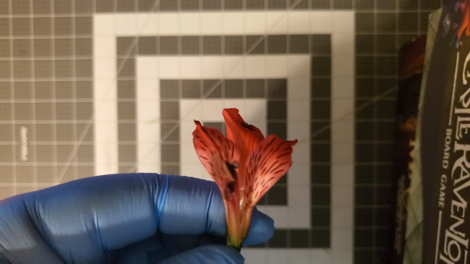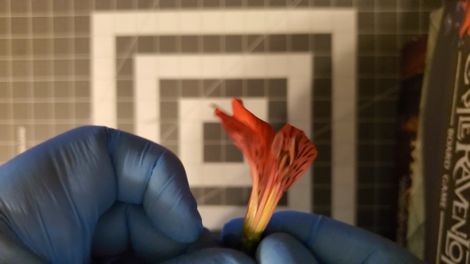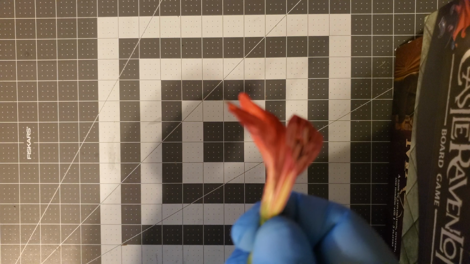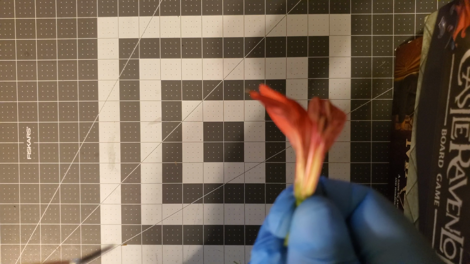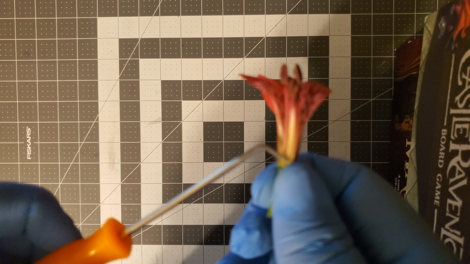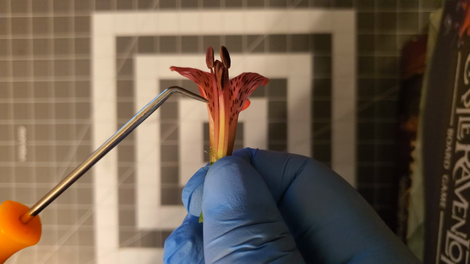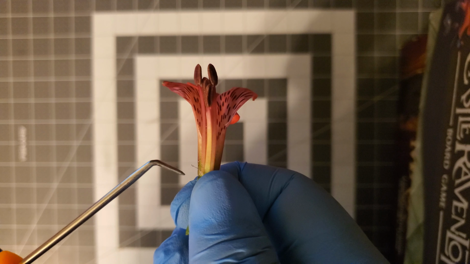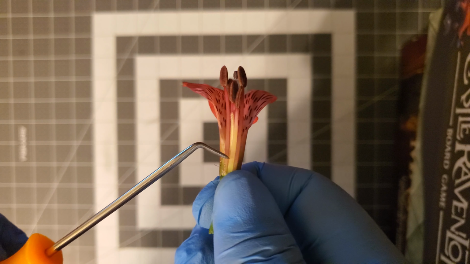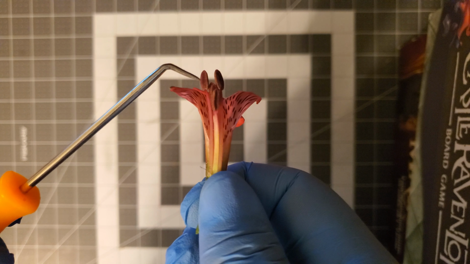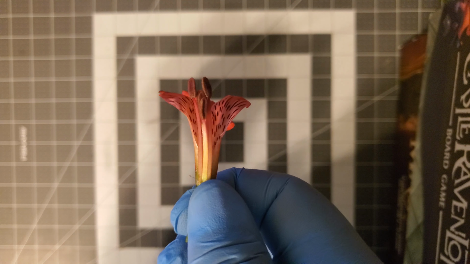And now we're going to go into the middle right here. You can clearly see that the stamen is visible, going upward. You can see both parts of the stamen, the filament rising up and bringing the anther up high.